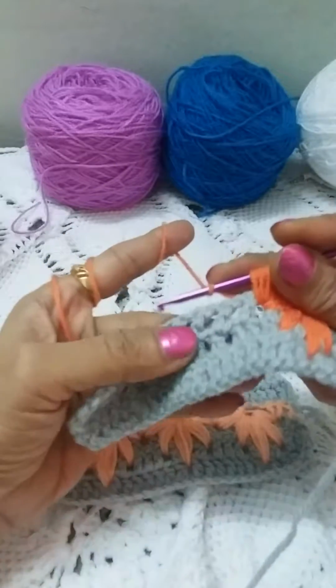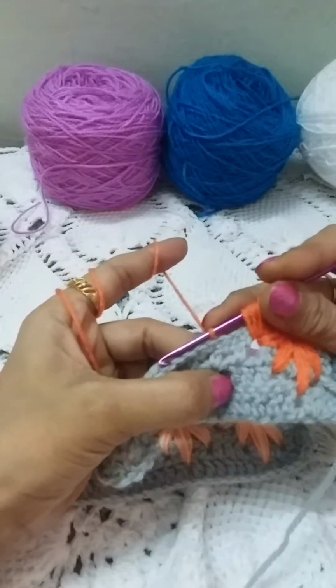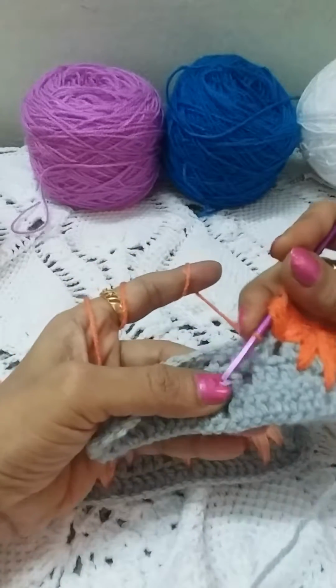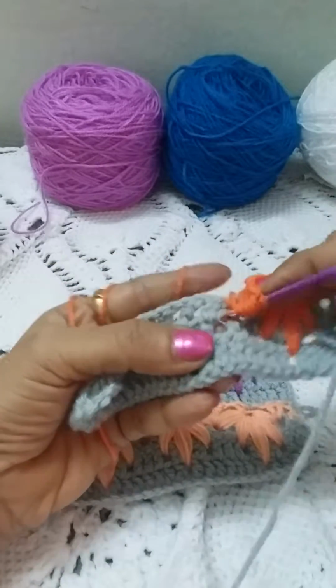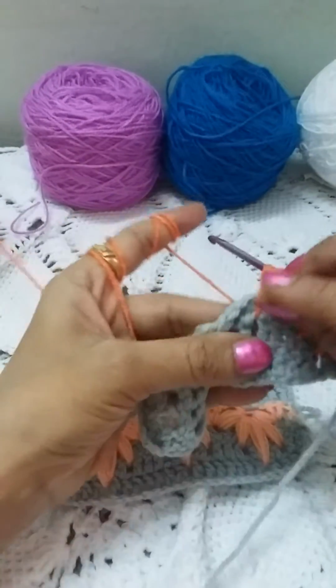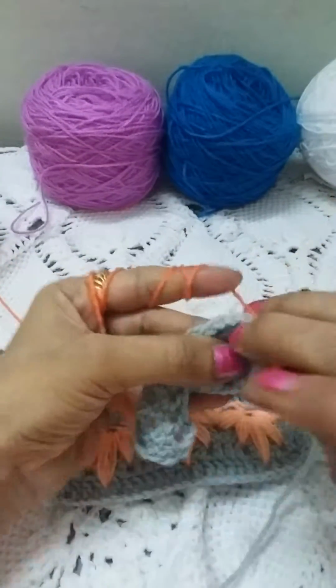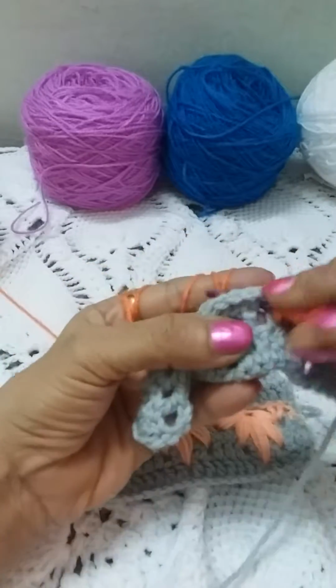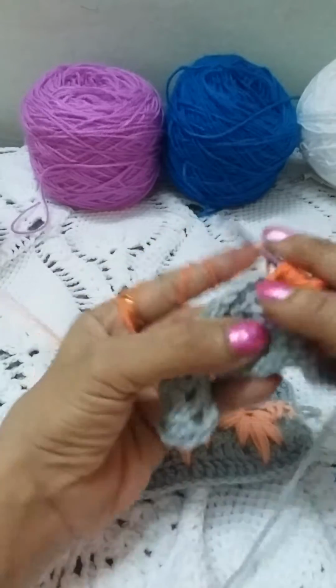After that, yarn over, and here in the second row, after making this 3 DC, we have first window, so we will work in that only. 1, 2, 2 and 3.